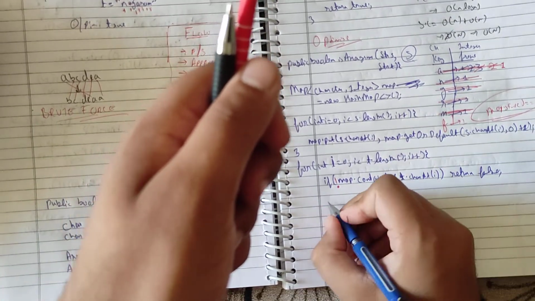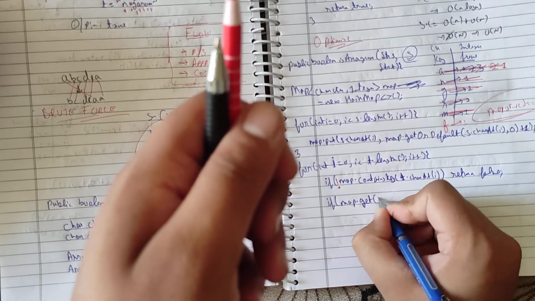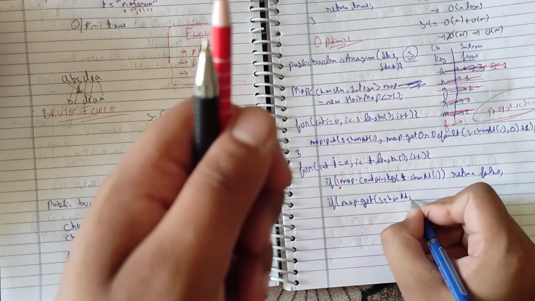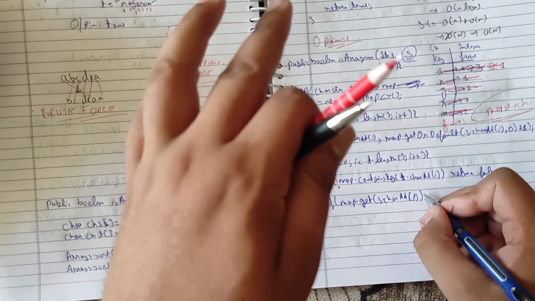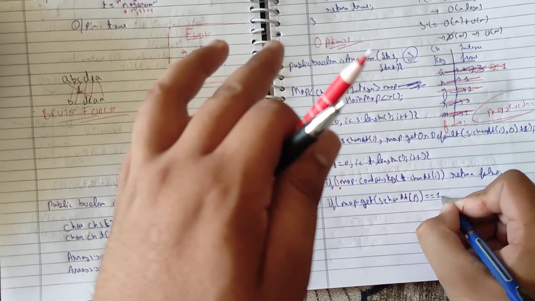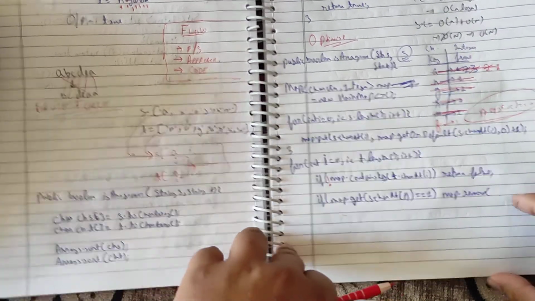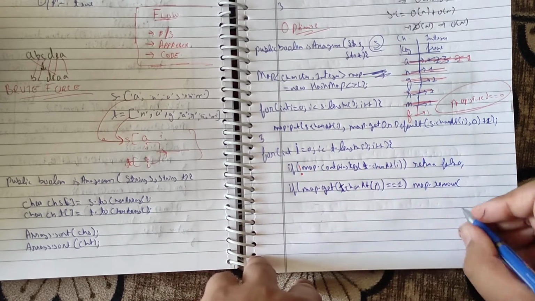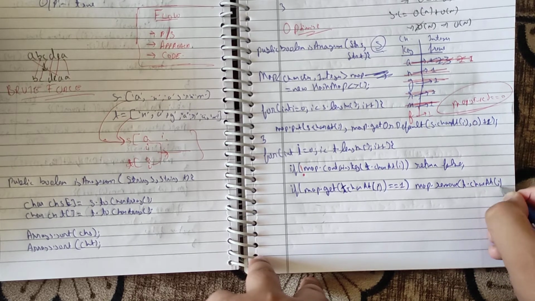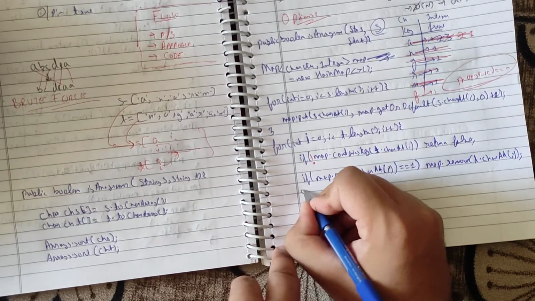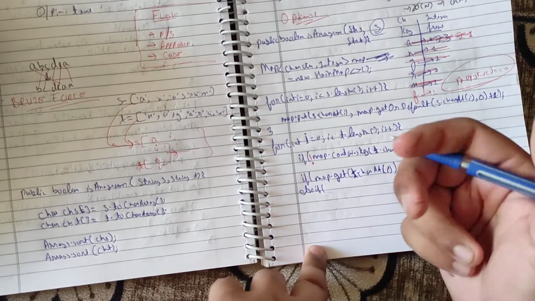Okay. Now you're going to check map.get(s.charAt(i)). If its frequency is 1, I told you there could be a few cases. If its frequency is 1, then what you have to do is simply remove it from the map. map.remove(t.charAt(i)). I keep writing s again and again, it is t.charAt(i). I hope this thing is clear. And what will be the other case? If its frequency is greater than 1, then you have to simply decrement it by 1.